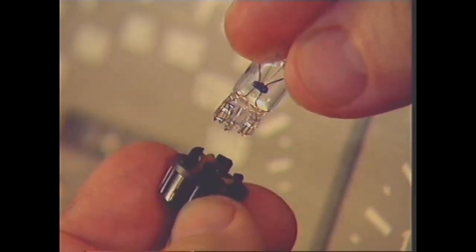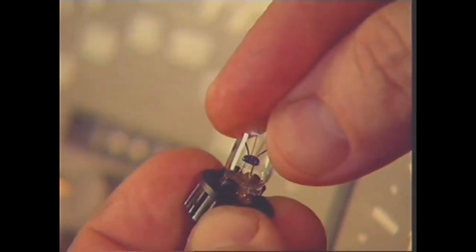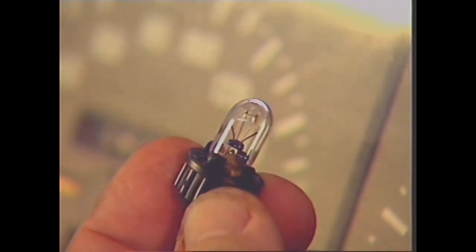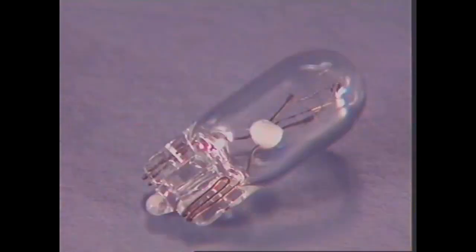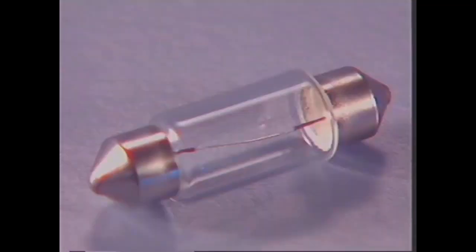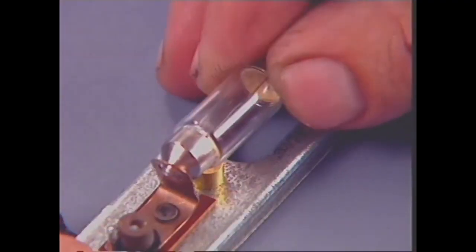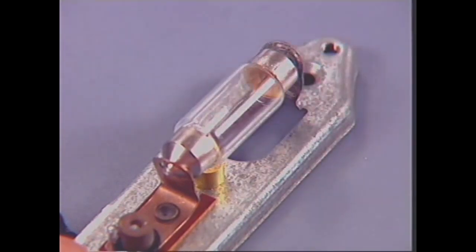Instrument bulbs usually press into place and are called wedge or capless bulbs. The stems of the filaments extend out of and a small distance up the glass envelope. In festoon-type bulbs, the filament is connected to a metal cap at each end of the bulb. Two metal strips hold the bulb in place in the lamp holder and conduct the current through the filament.